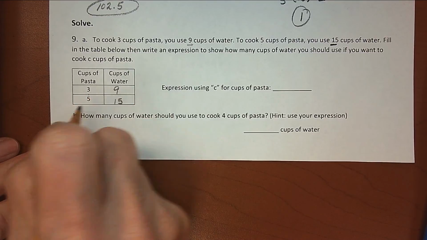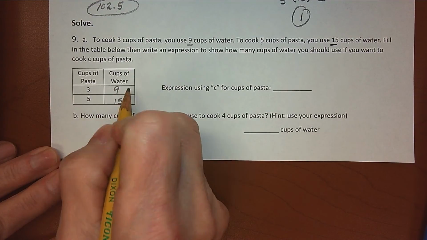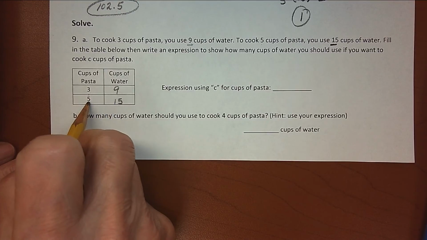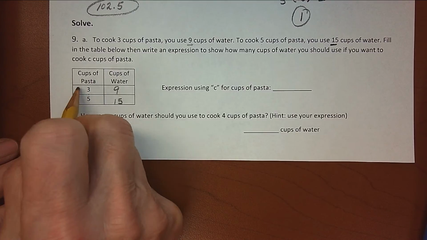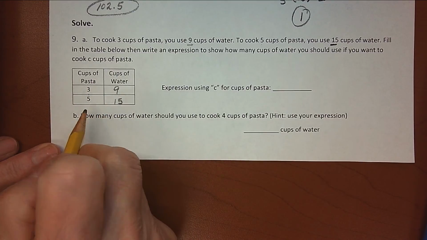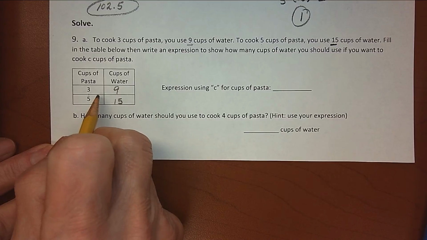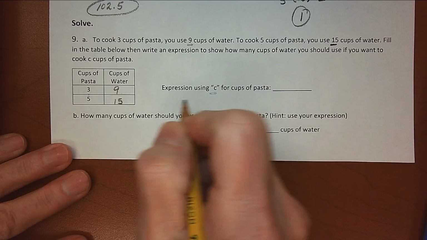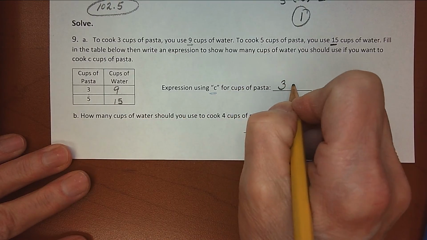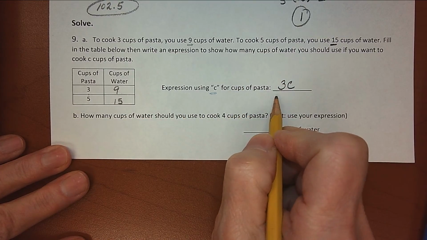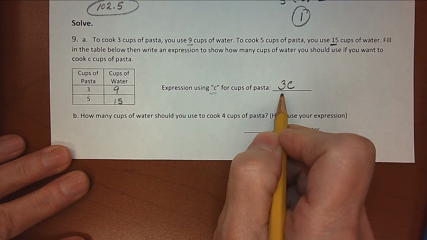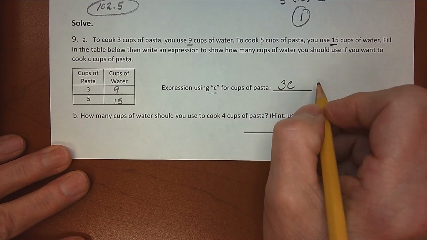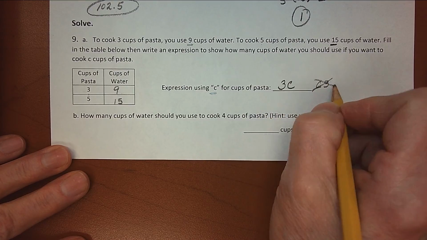So I need to see what's happening to these numbers that I start with to get the numbers that I end with. And the rule looks to me like 3 times 3 and 5 times 3. So it's the number I start with times 3. The input is 3, the rule then is times 3, and the output is 9 or 15. So I'm going to take C cups and multiply it by 3. Remember that in this kind of situation, we always write the coefficient first. We call that the coefficient, and we write the variable second. So the number first and the variable second. It's really not right if you write it this way. You don't want to do that.